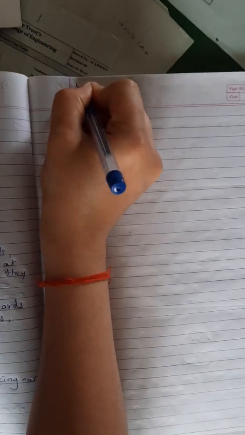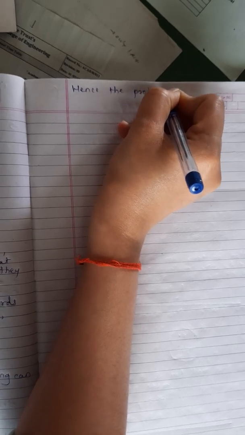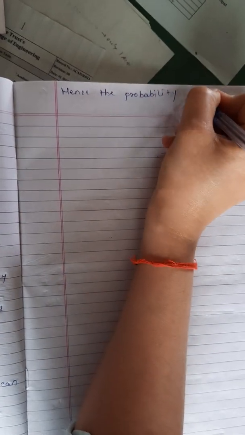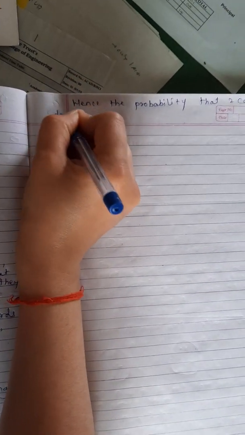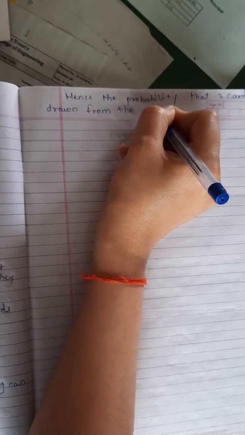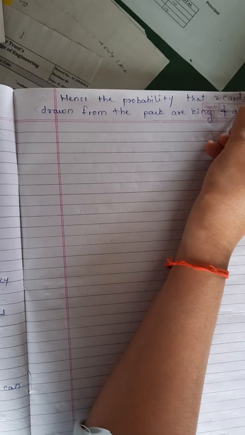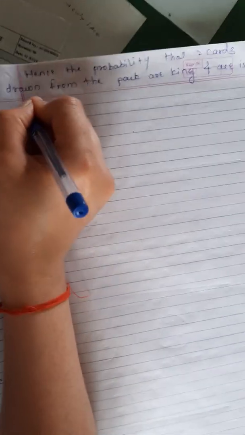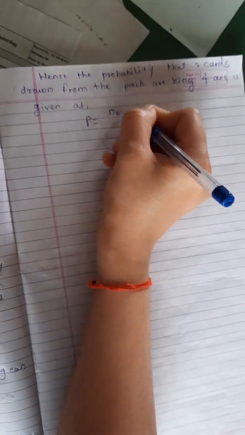And the next is the probability. Hence the probability that two cards drawn from the pack are king and ace is given as probability P of king and ace.